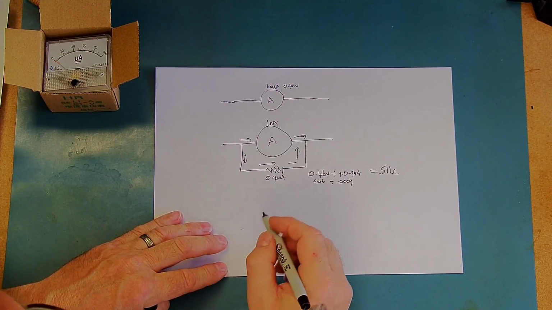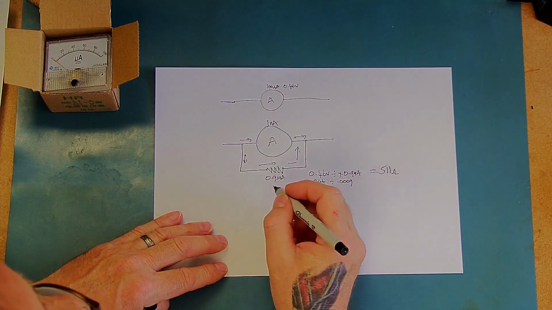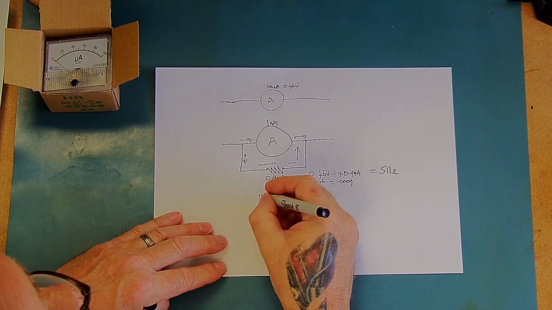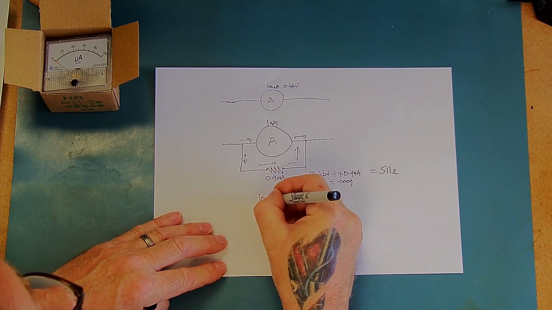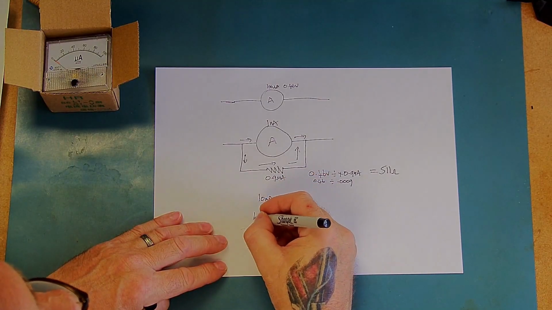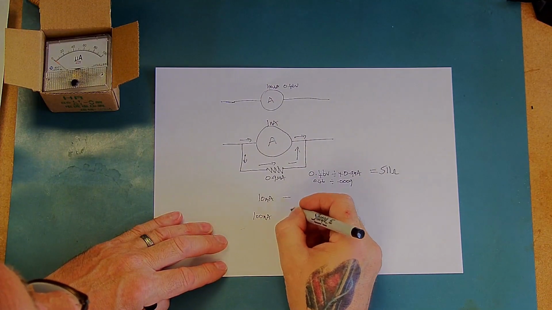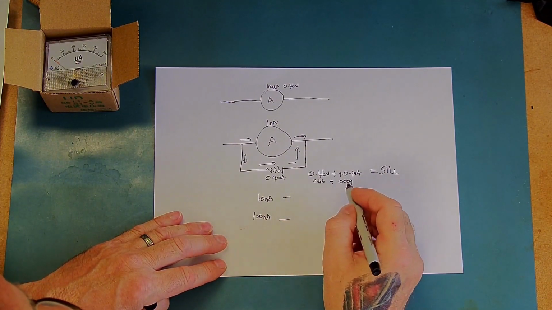Now we can repeat that process for the next ranges, a 10 milliamp range and a 100 milliamp range, and we do exactly the same.